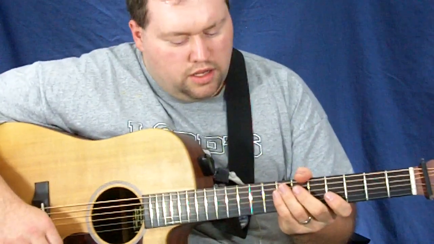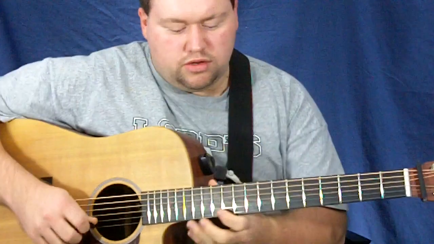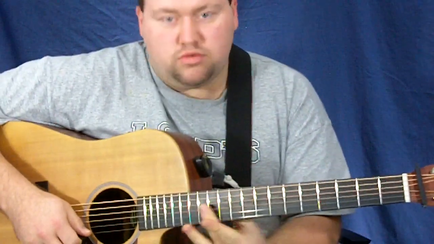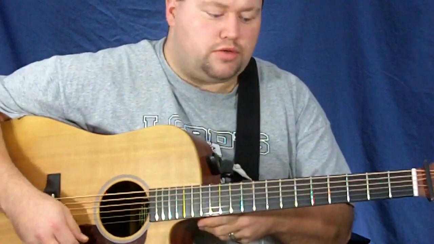Okay, so there's that one, and then the next one kind of incorporates that a little bit, but I'm going to also use some of these higher strings so you can shift up here. So we've got 3 positions we're going to shift to. It's going to be the open E string we're going to use.